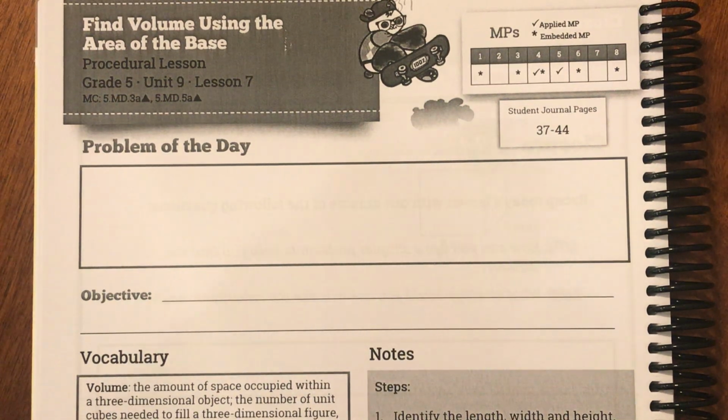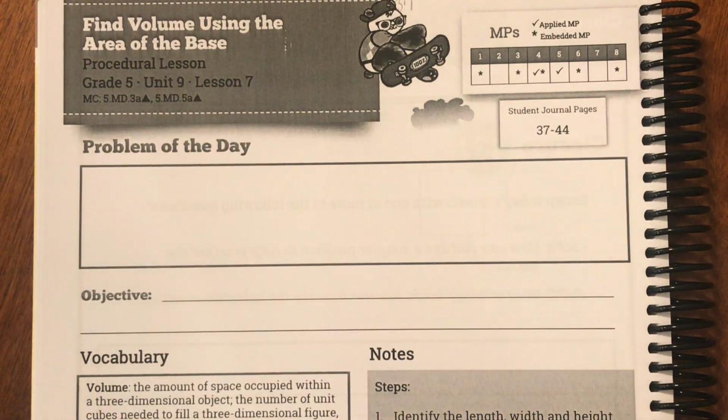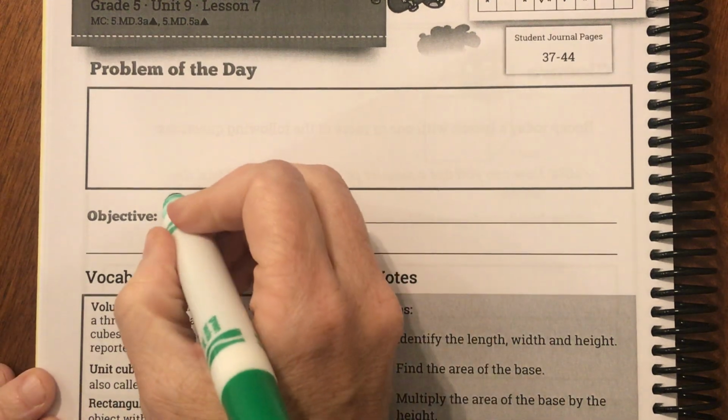Okay, today we actually are skipping to lesson 7. So we skipped lesson 6 and we're going to lesson 7. You should be on page 37 of your student journal. So page 37. Okay, our objective today is going to be exactly what it's been.